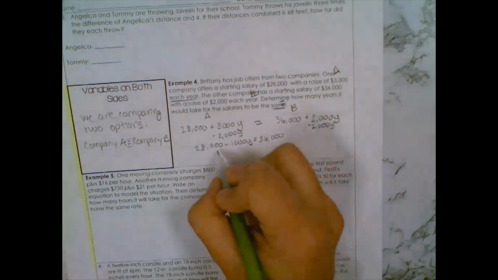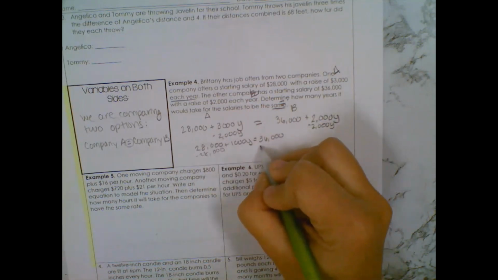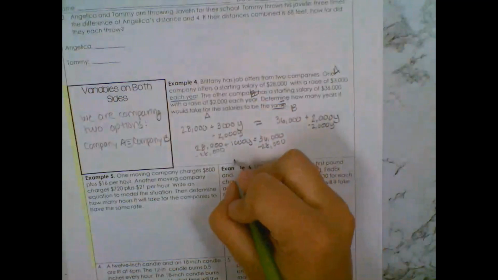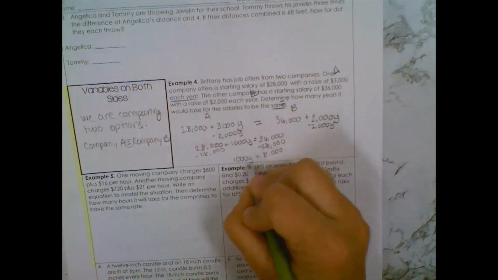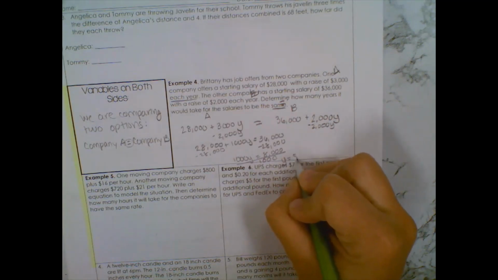Now I'm going to subtract the 28,000 to begin isolating the variable. So 36,000 minus 28,000 is going to give us 8,000. And then if you divide by 1,000, we just have y equals 8.